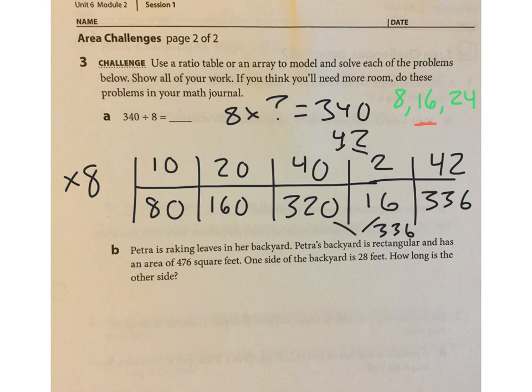So sometimes it helps to think of this as like a real thing. If I had 340, let's say, pencils, and I was dividing them between 8 students, each student could get 42 pencils, and then there would be 4 left over. So this is going to be 42, remainder 4. The remainder 4 because here's where we could get to, and that's 4 away from 340.